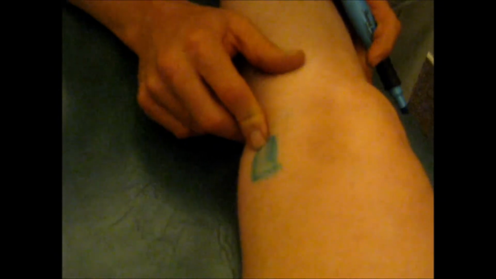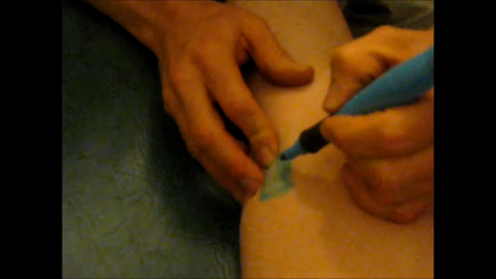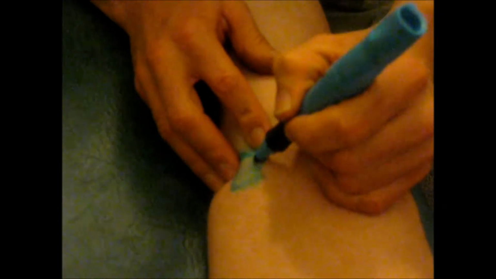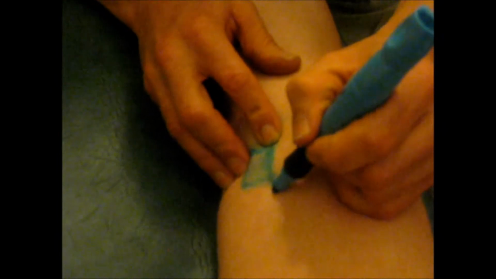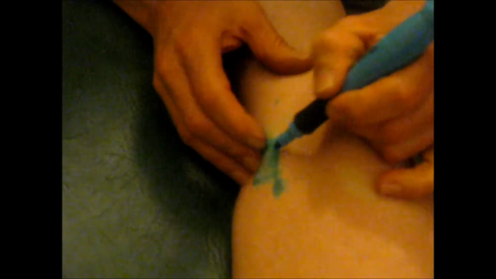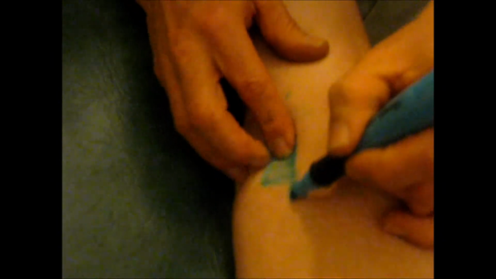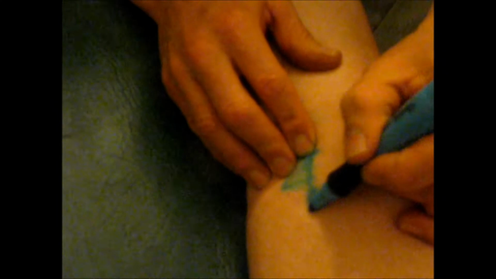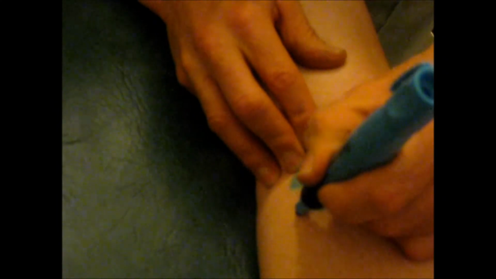Okay? Then we have the superficial band, and the superficial band attaches approximately 3.2 centimeters superior to the medial epicondyle, which is right here. 3.2 centimeters, just a little bit over an inch, and approximately 5 millimeters posterior.